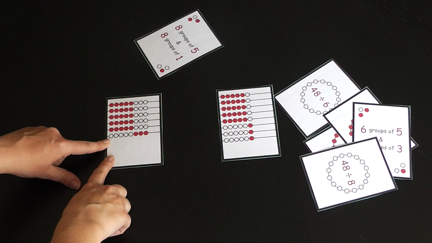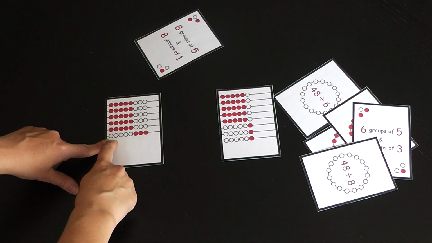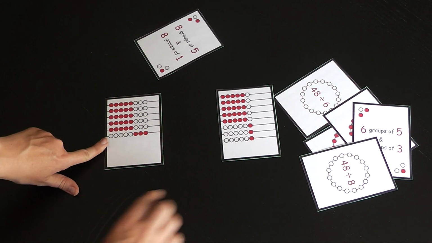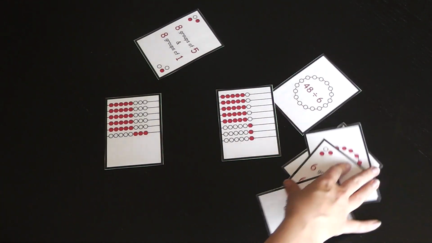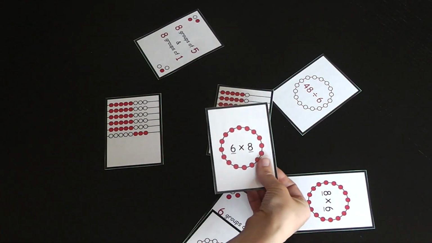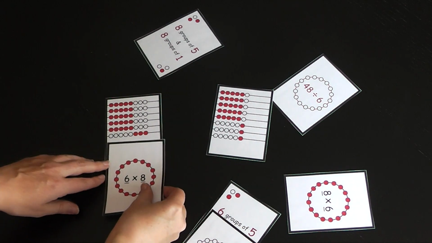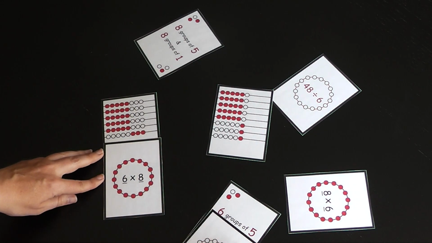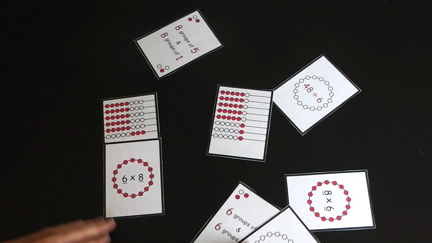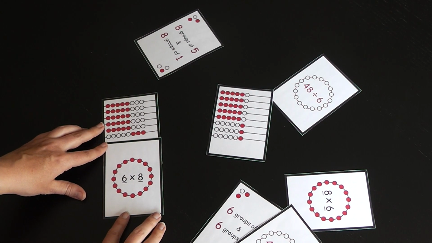So looking at this one, I can see that I have 6 groups and I have 8 in each one. So I'm going to look and find my 6 groups and my 8 in each one, so that one matches there. Then I would calculate how many I have altogether.